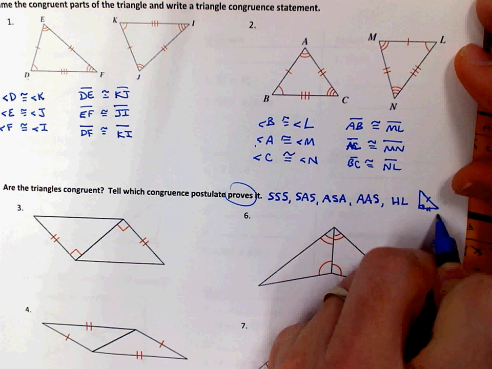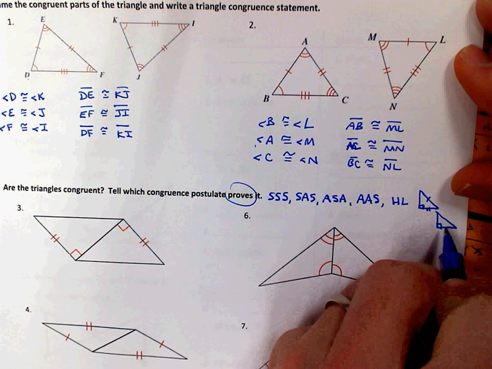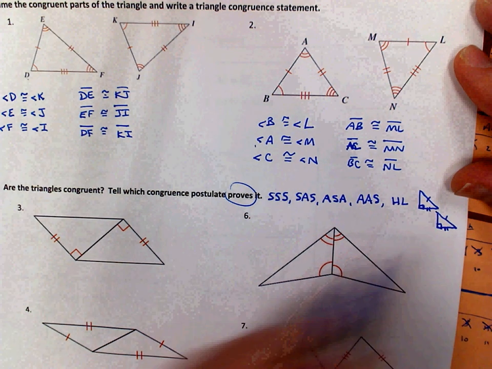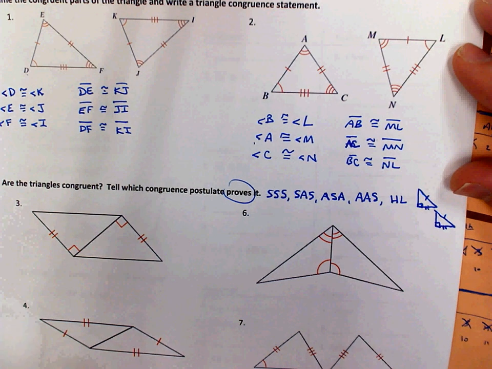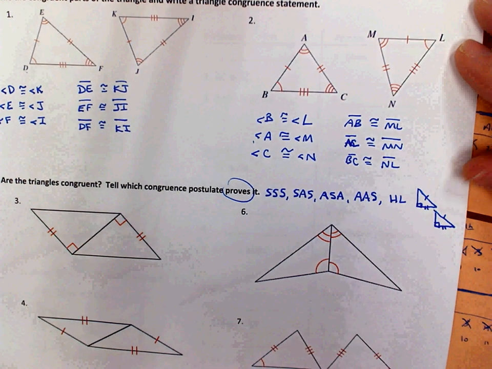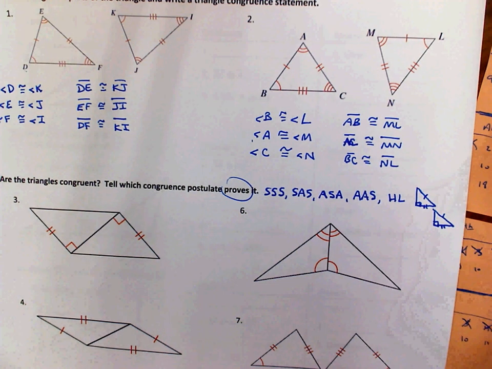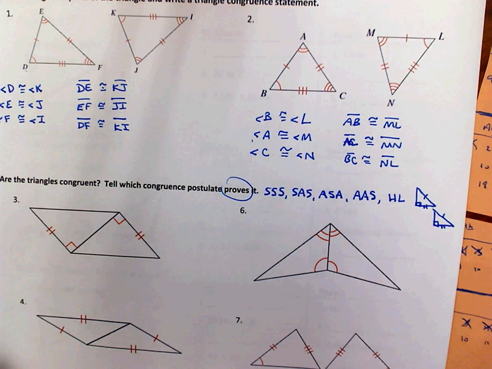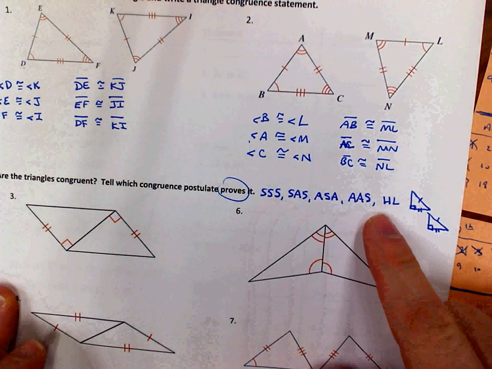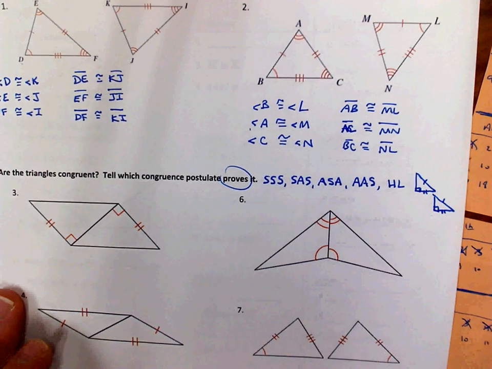And as long as you've got two triangles and you have those three pieces of information, that also proves that two triangles are congruent. But it has to be a right angle. It can't just be any angle. It has to be a right angle in this particular situation. Anything else that's not these does not prove that triangles are congruent.